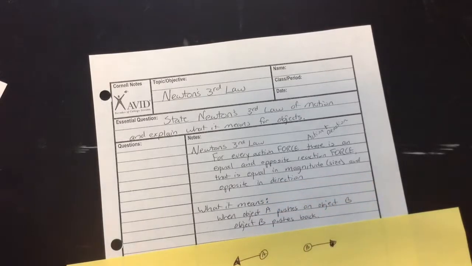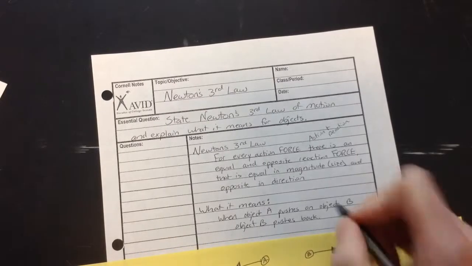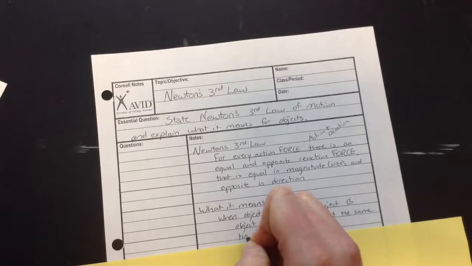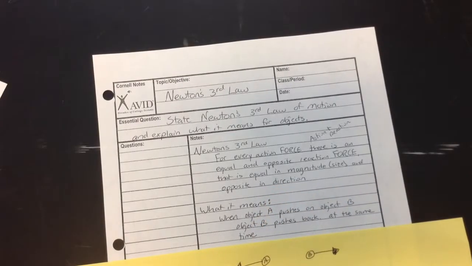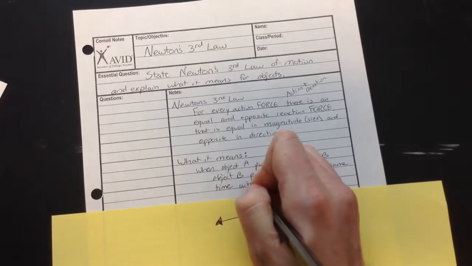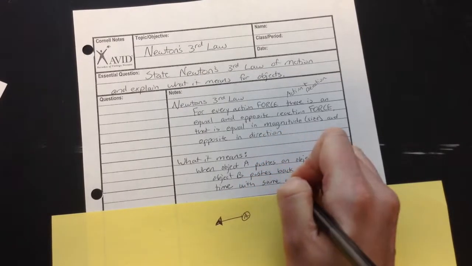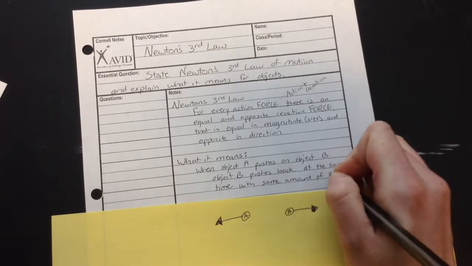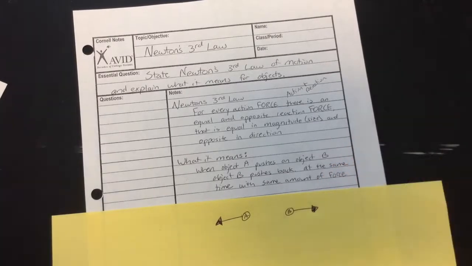Now these happen at the same time. Once object A stops pushing, so does object B. They happen at the same time with the same amount of force. So if B pushes with 500 newtons, then A pushes with 500 newtons.